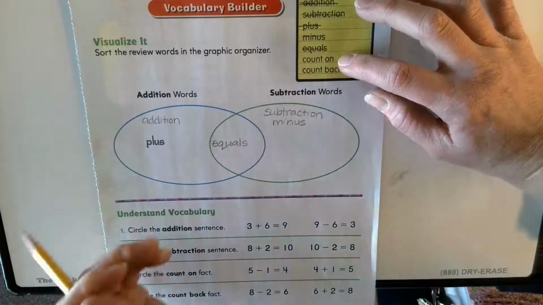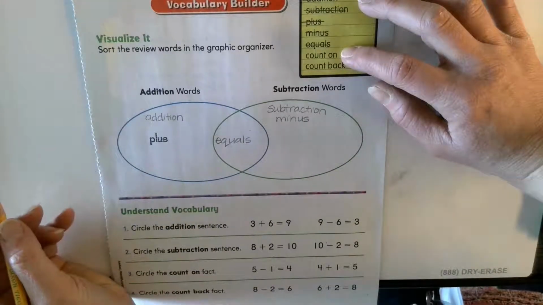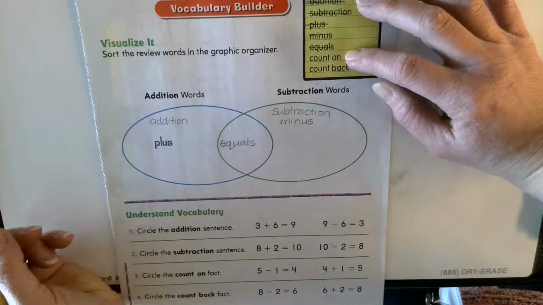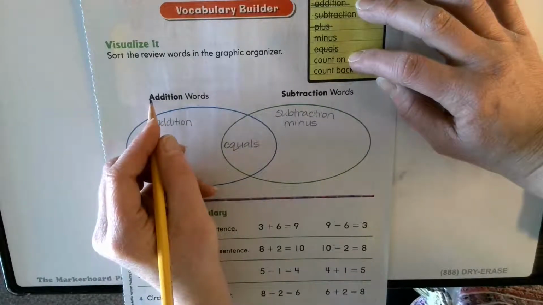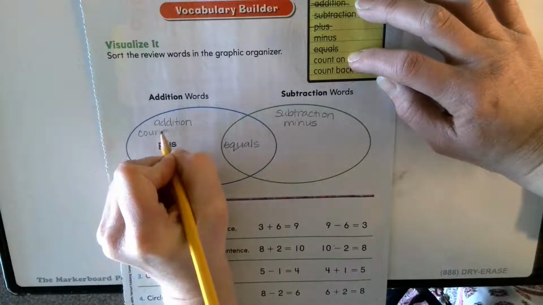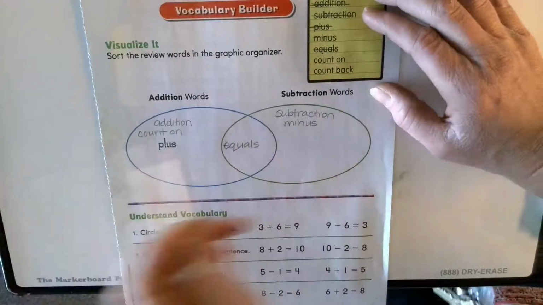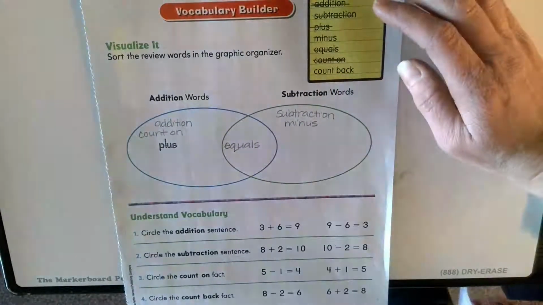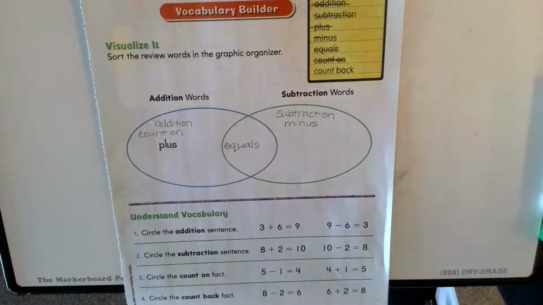Count on. Well, when I count on, I'm adding more things, so that would be addition. I'm getting bigger and adding more. Count on would go in the addition side. And if I count back, I'm getting smaller.